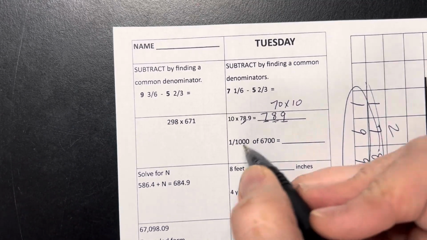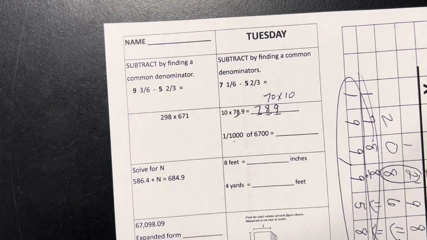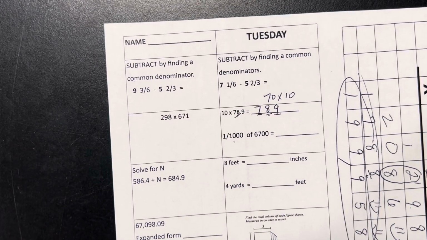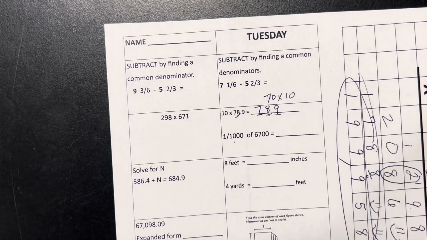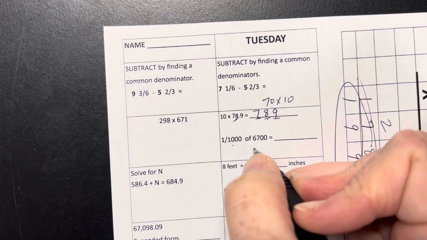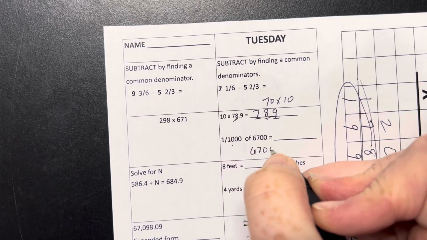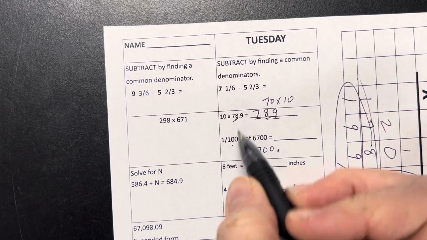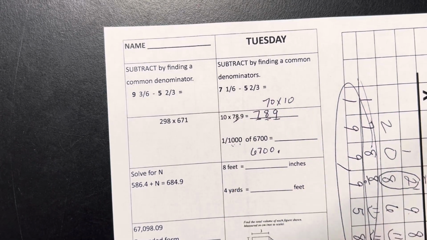Okay, do you want a fraction, a piece, and a part of that? Okay? So you're sharing something with 1,000 people. And you're one of those 1,000 people. That means you're going to divide that by 1,000, which means all of my digits are going to go back 3 spots. Okay?